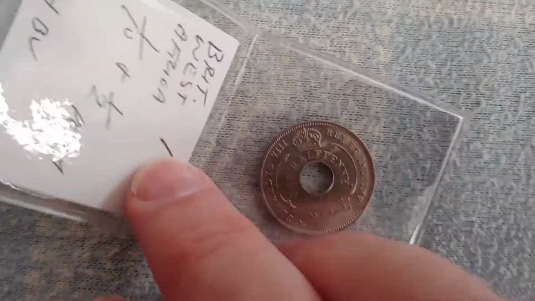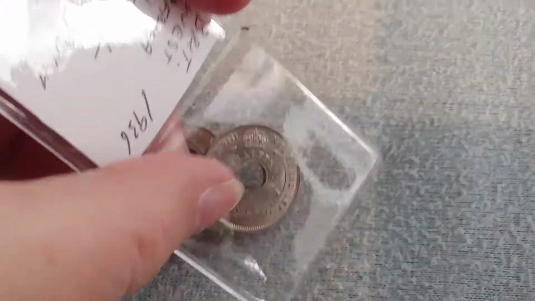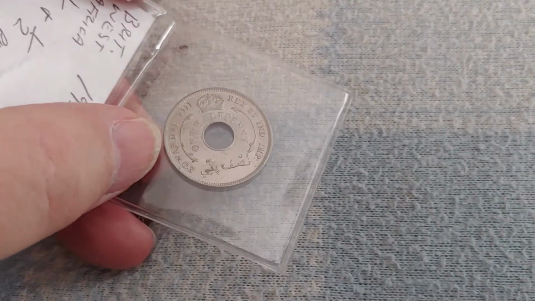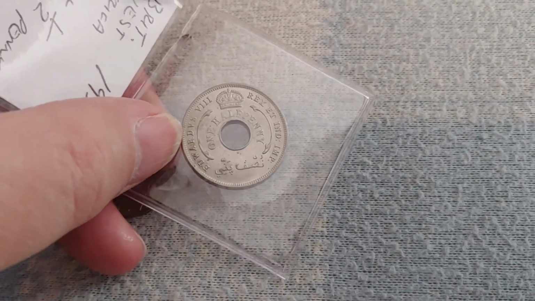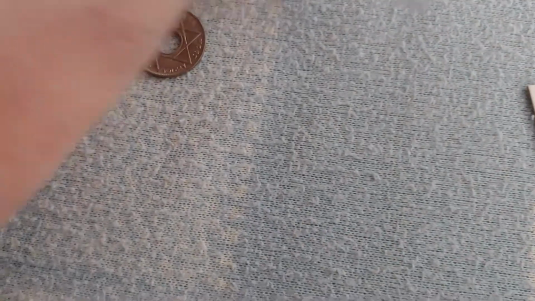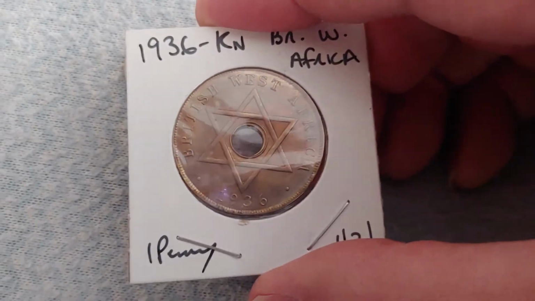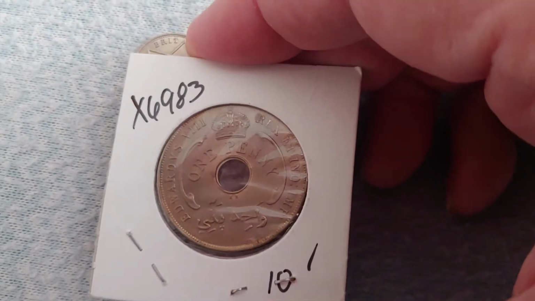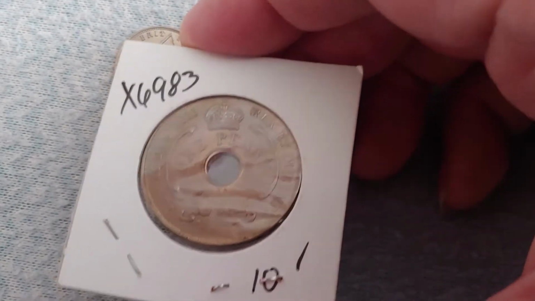This is the same king that you see here. Only now it's 1/2 penny, but it's still Edward VIII, and it's still British West Africa. Finally, here's British West Africa, 1936, and this one is 1 penny, Edward VIII. So there he is. So now, apparently that was West Africa. West Africa. Now, British East Africa, however, was also a colony of England.